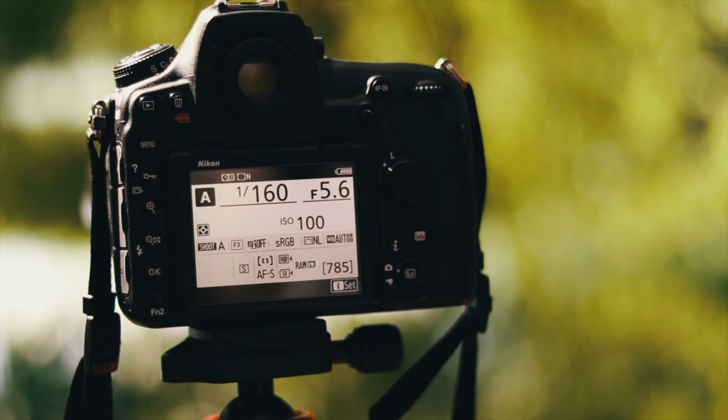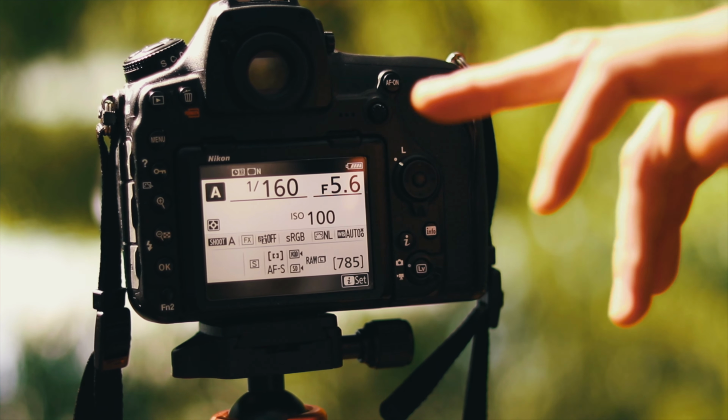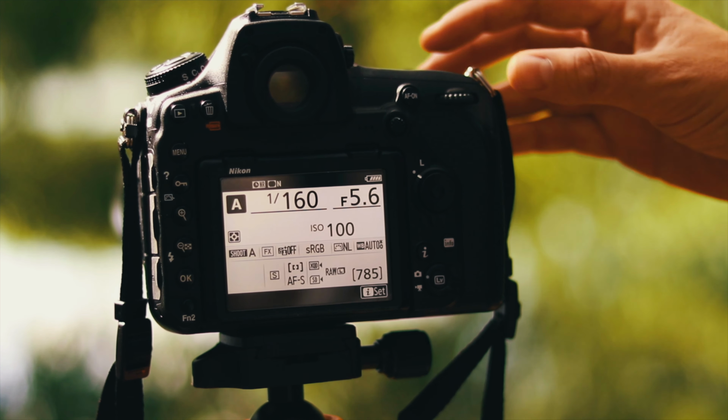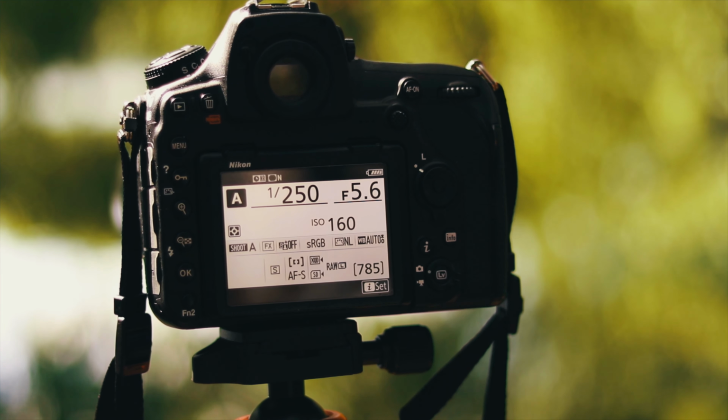I've got my desired starting point for my f-stop at 5.6 and my ISO at 100. We're currently getting shutter speeds of 160th a second. To get that to where we want to be of 250th a second, if I press my ISO and take it up, you can see that we're hitting 250th of a second.